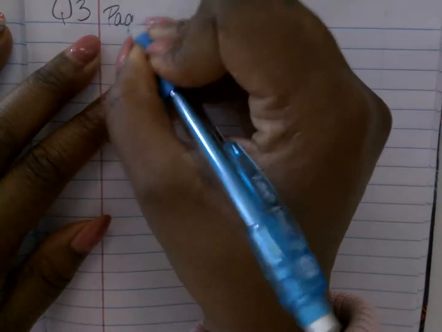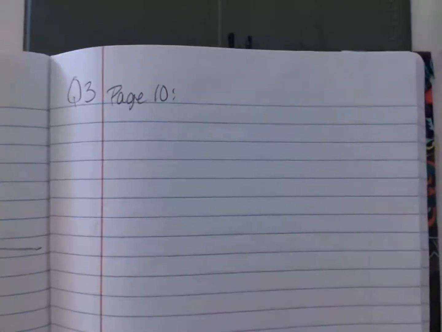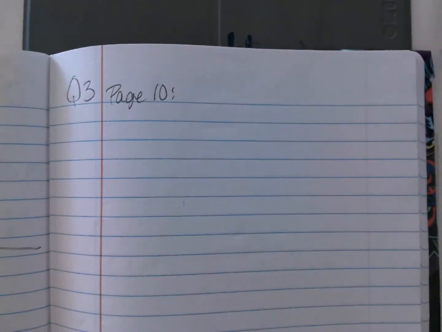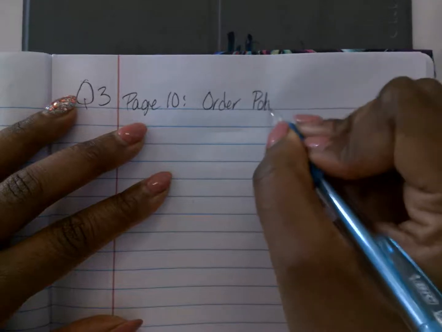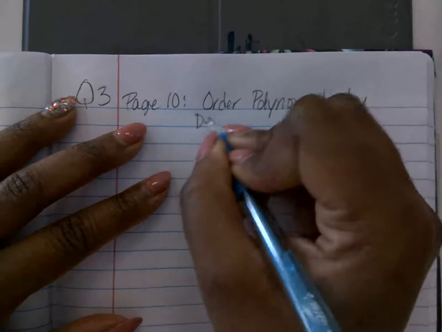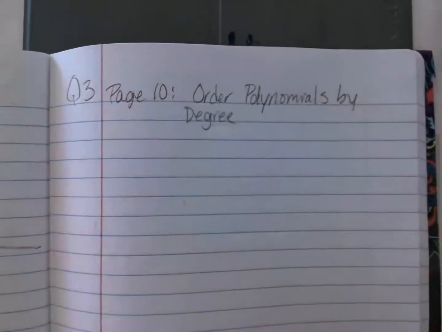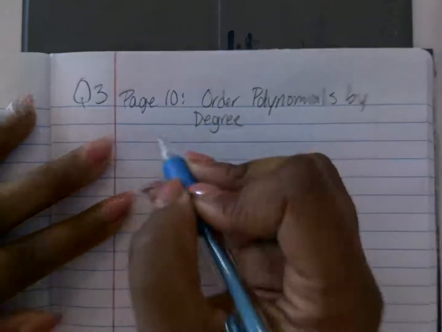All right, we got page 10. Here we are going to put polynomials in order by degree. Okay, so we're going to learn what a degree is, and we're going to order polynomials. So let's put polynomials in order by degree. Okay, so I'm going to tell you how to find a degree of a monomial and then how to find a degree of a polynomial, by describing what degree is.